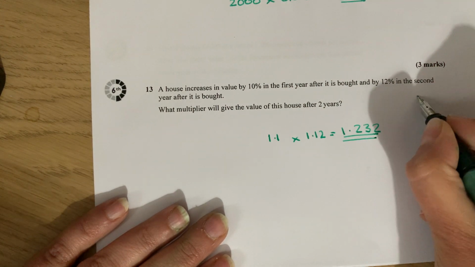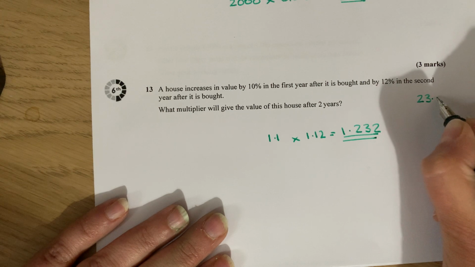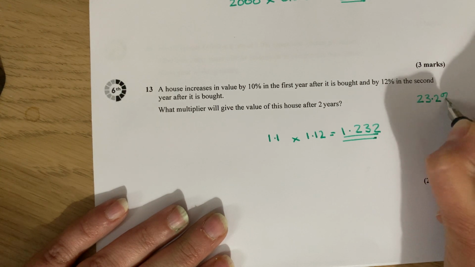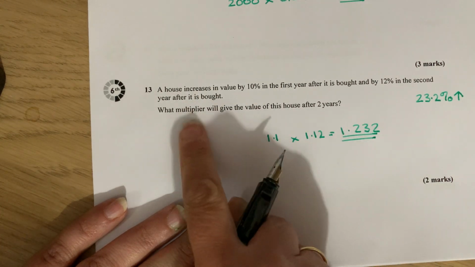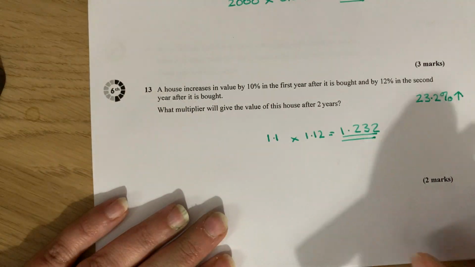Essentially what that means is that overall house prices increased by 23.2%. But it just is asking you for what the multiplier is.